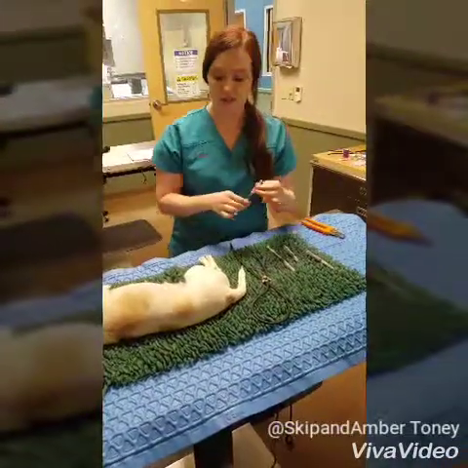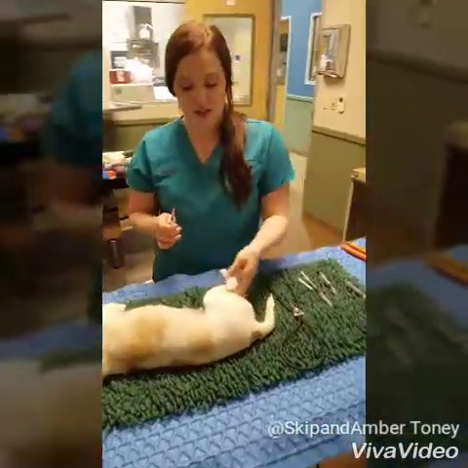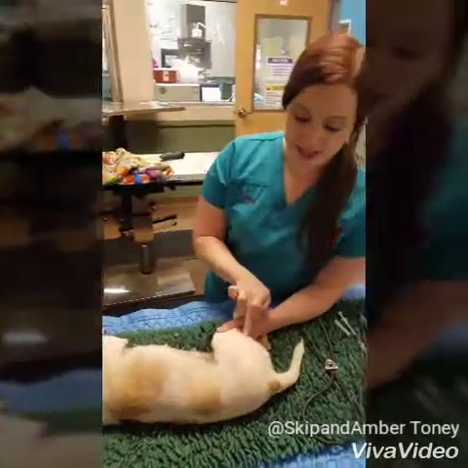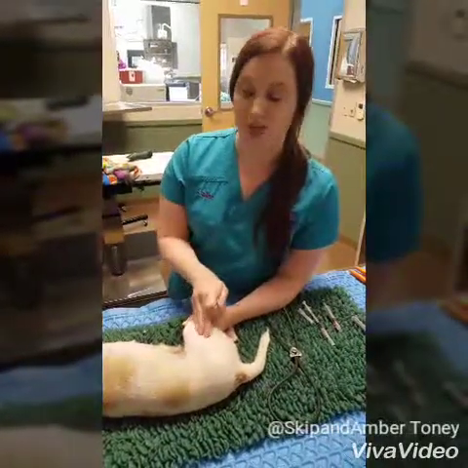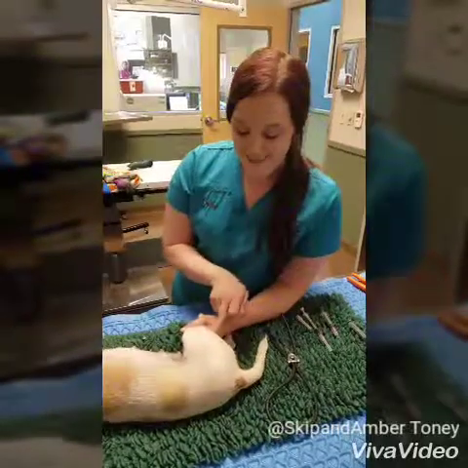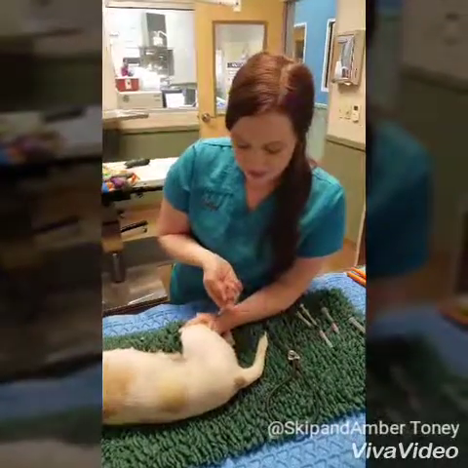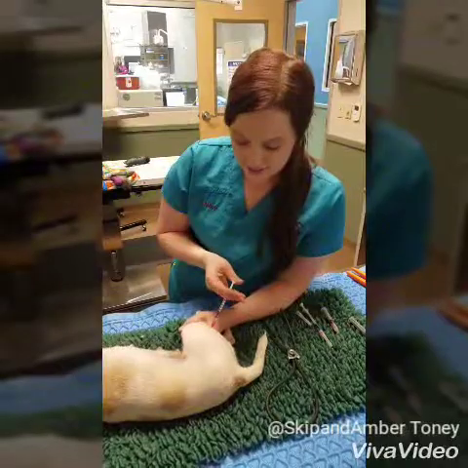Now going to give an IM injection. I'm going to ensure I'm not hitting the femoral artery or the femoral vein. The nerve. Go in here, pull back.